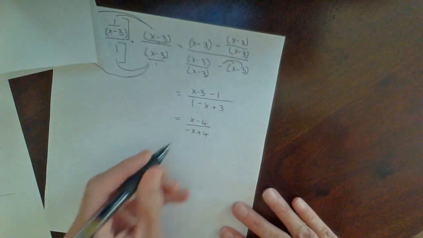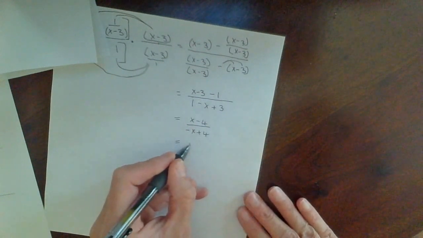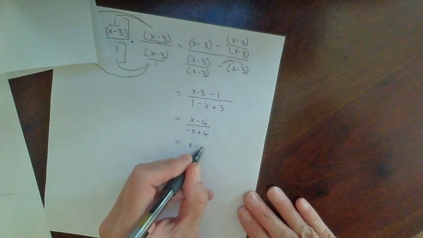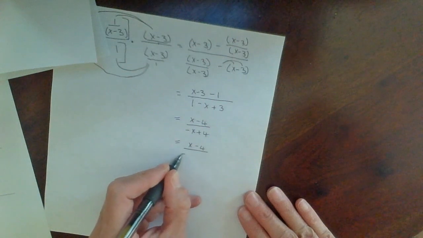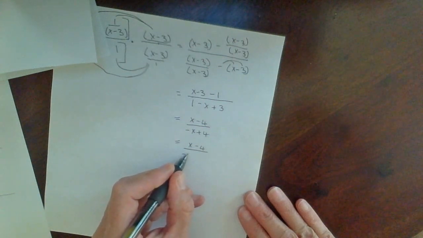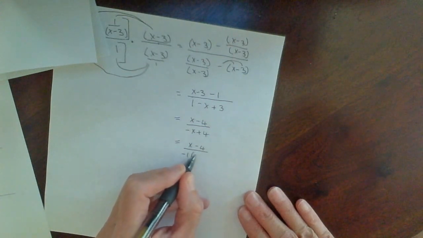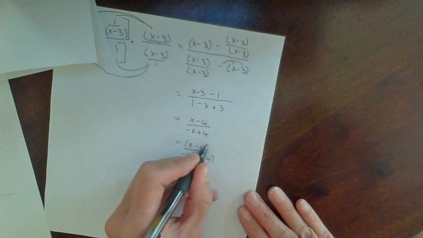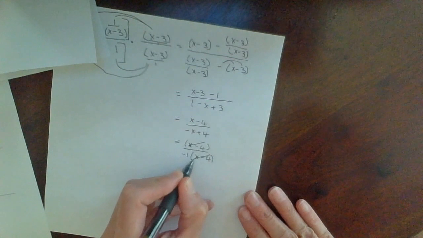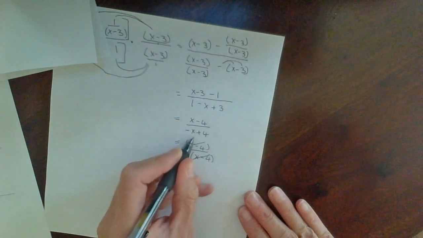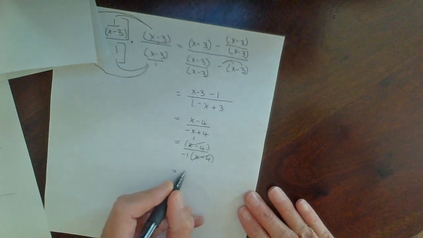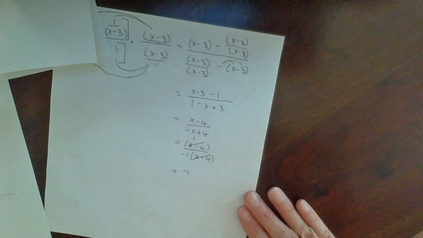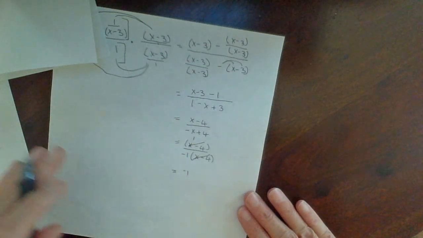And if you're really alert, you'll see that the top is x minus 4, and the bottom, if I factored out a negative 1, I'd get x minus 4. And now I could cancel these out, and I end up with 1 over negative 1, which is negative 1. And that's my final answer.